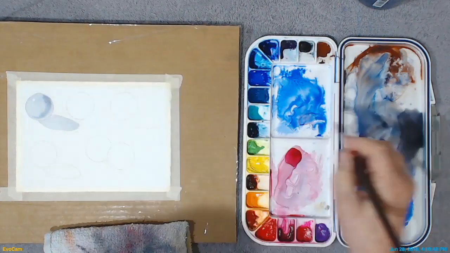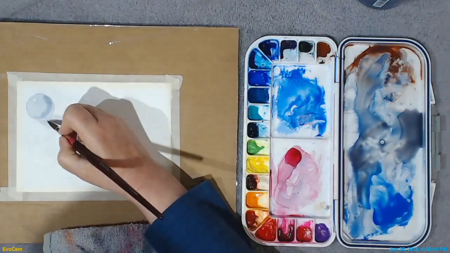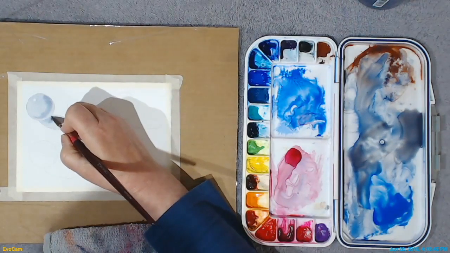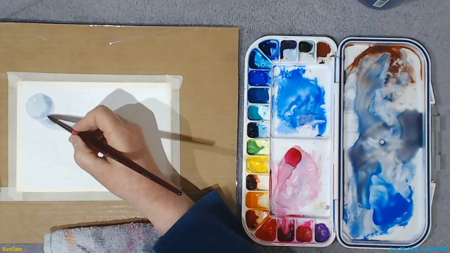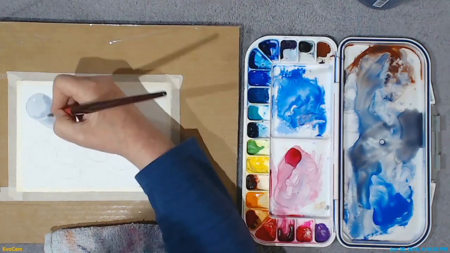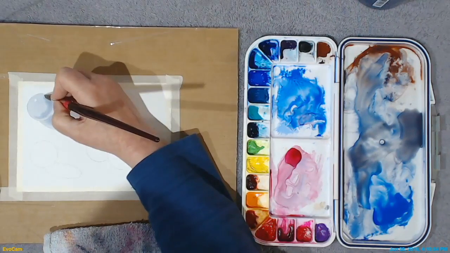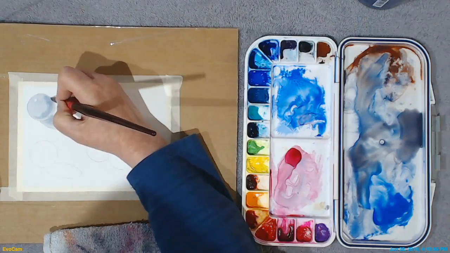Now also while this is still wet, I'm going to add some darker color to the shadow and let it blend softly out. Some of it will likely run up into the ball, and that's good. It helps suggest the shadow side without being too dark.